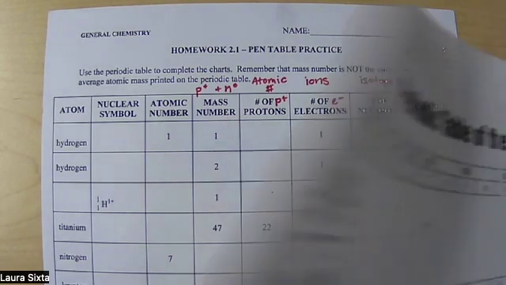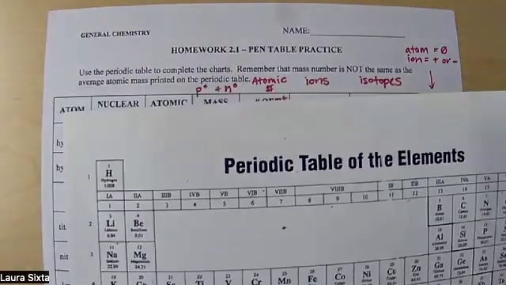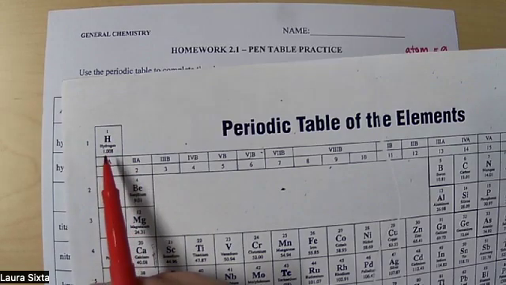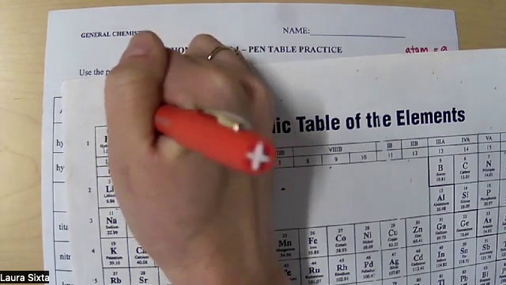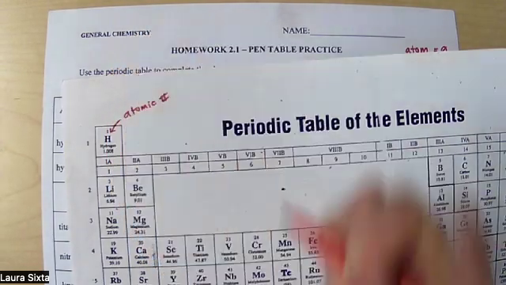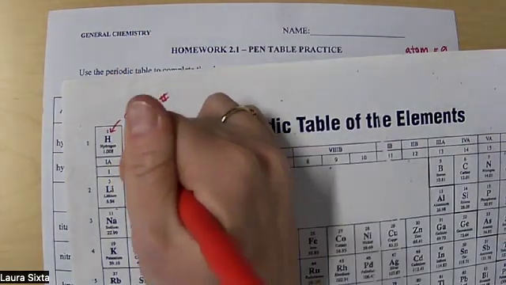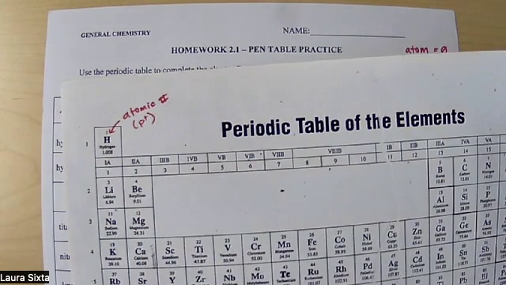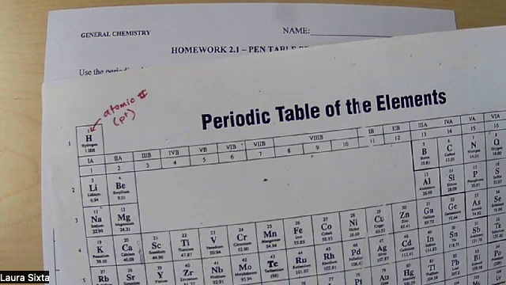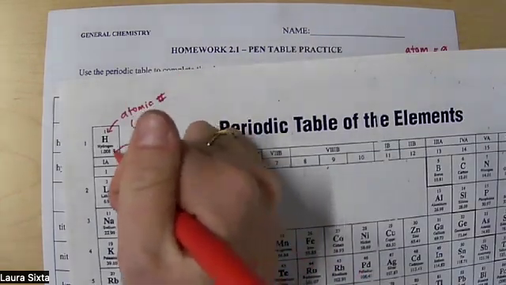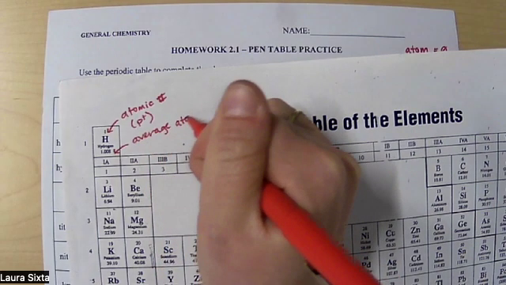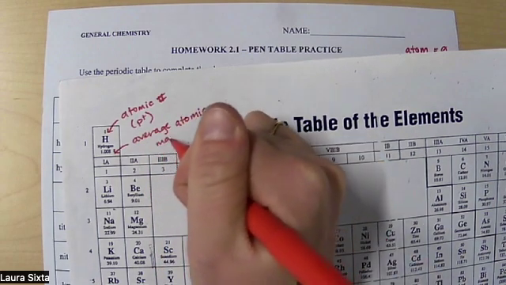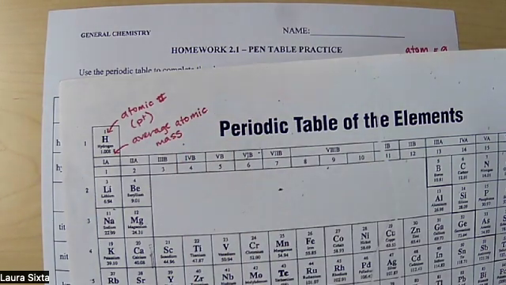Now, if you look back at our periodic table, which I know the resolution on this isn't great, my periodic table gives you the atomic number up at the top. Remember that whole number, that's your number of protons. That's the identity of the element. And this whole thing is organized in order of atomic number. This number at the bottom, that's your average atomic mass. It's an average because it's a decimal, and we'll learn how to calculate that later.